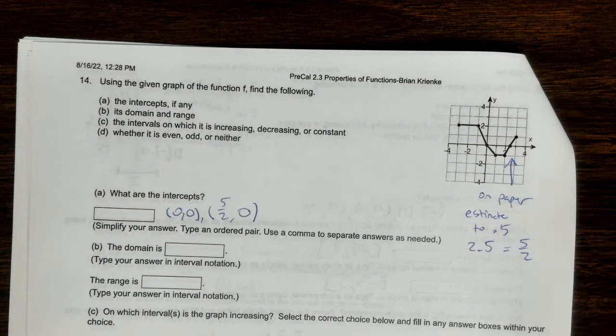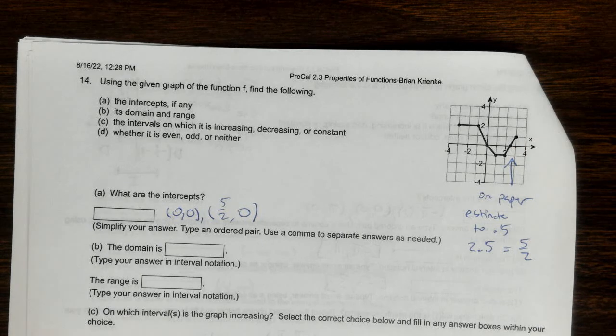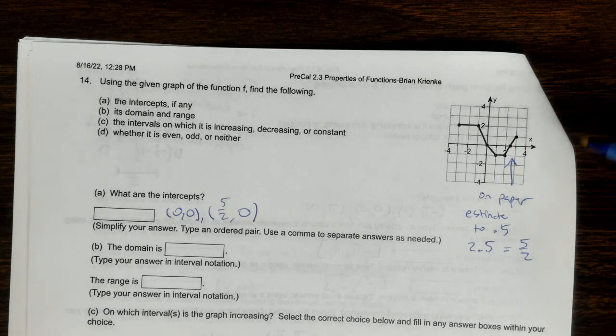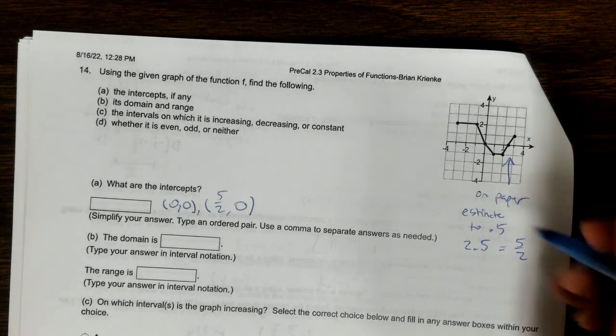On MathXL, it may show up a little more clear. If it doesn't show you the function name, like y equal whatever, then you can't be too exact. So that's why we have to estimate.